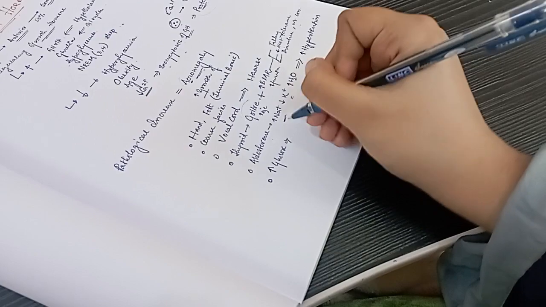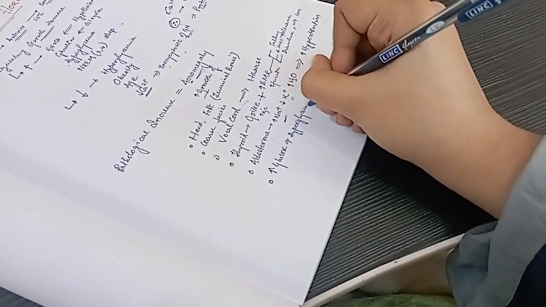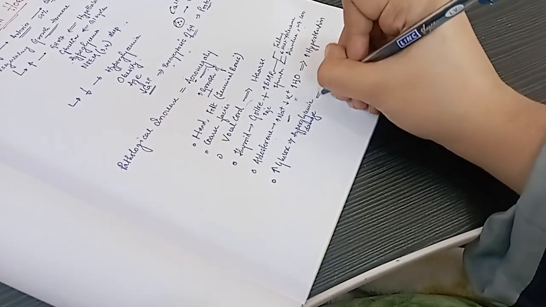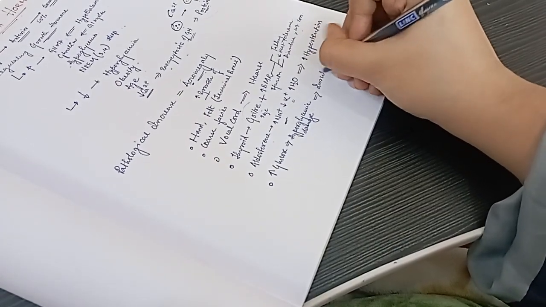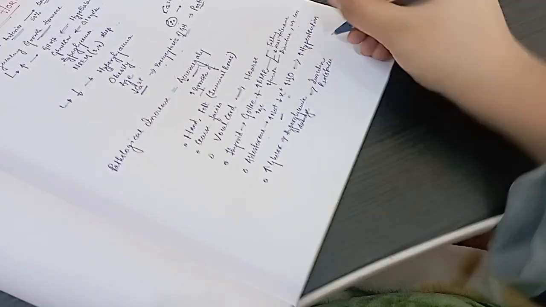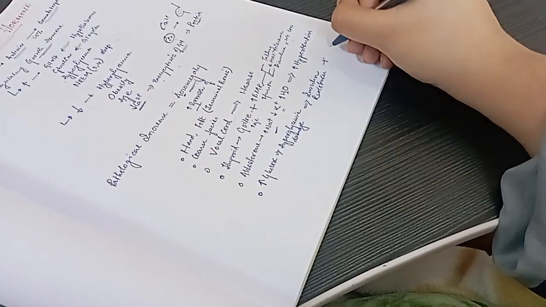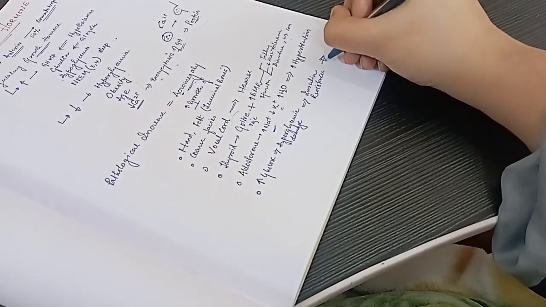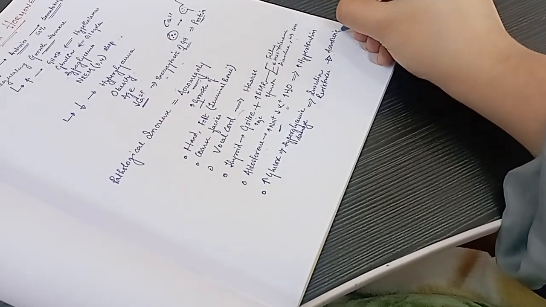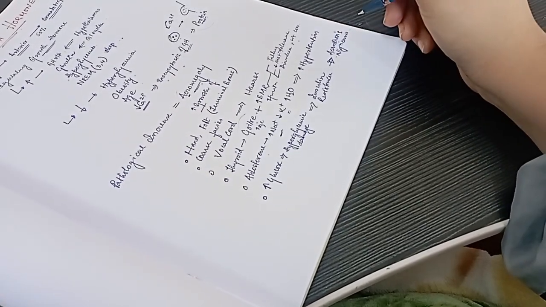So that results in hyperglycemic damage, that results in insulin resistance. Due to insulin resistance, it is going to cause acanthosis nigricans. Okay.